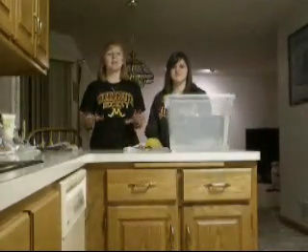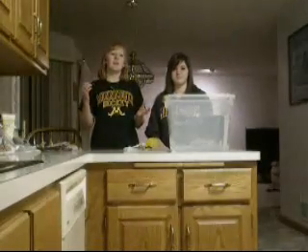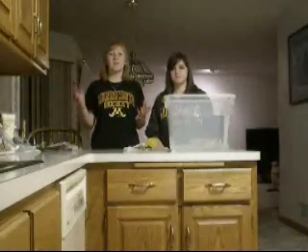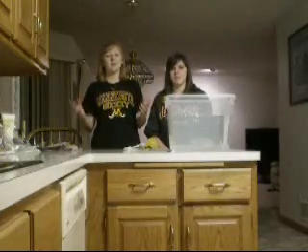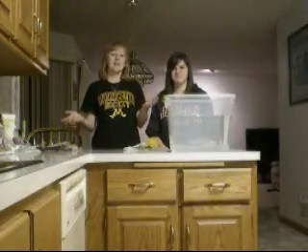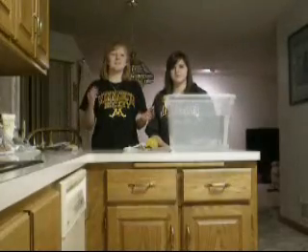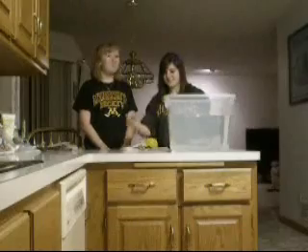In simpler terms, that means that if the density of the object is greater than the density of the fluid, the object will sink. If the density of the object is equal to the density of the fluid, it will neither sink nor float. And if the density of the object is less than the density of the fluid, the object will float. And we have a few examples.